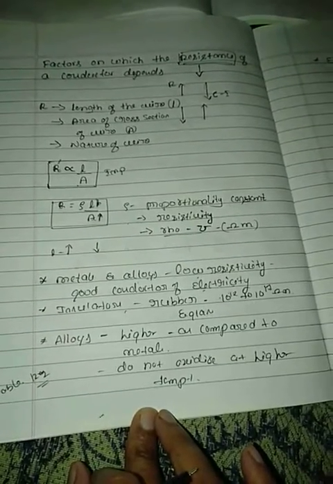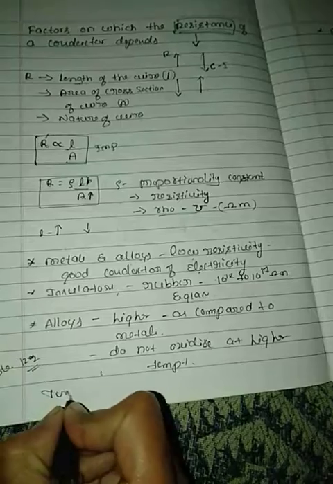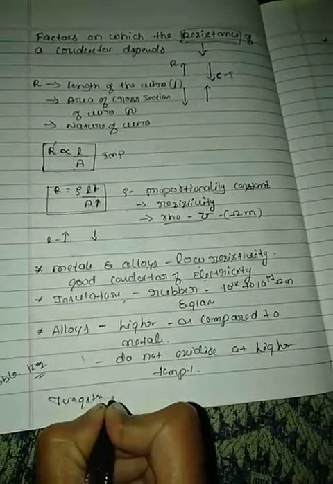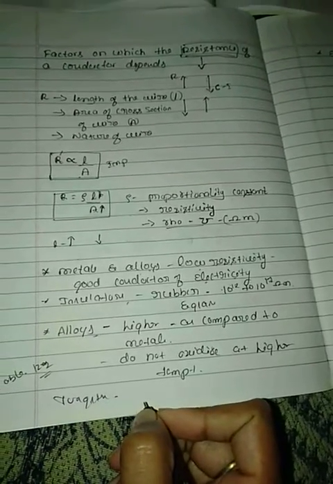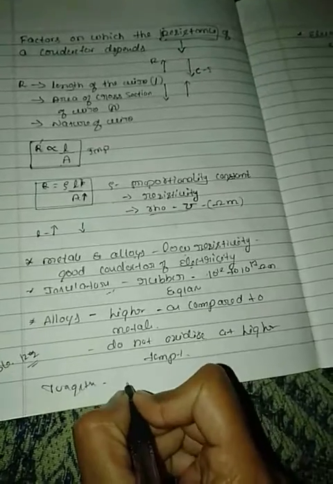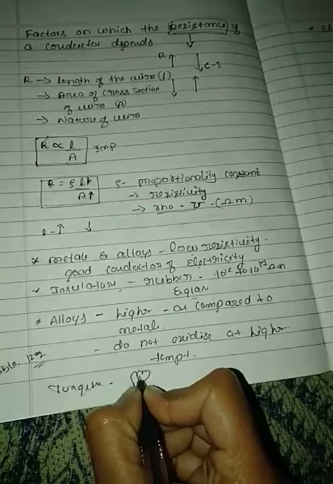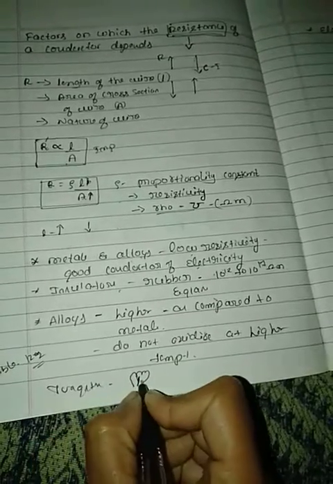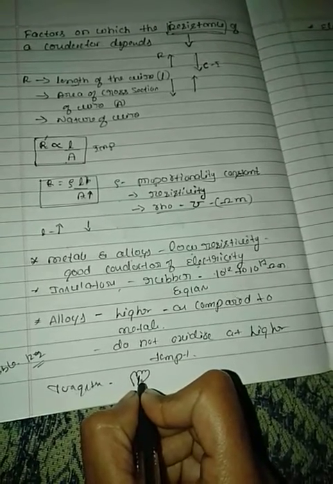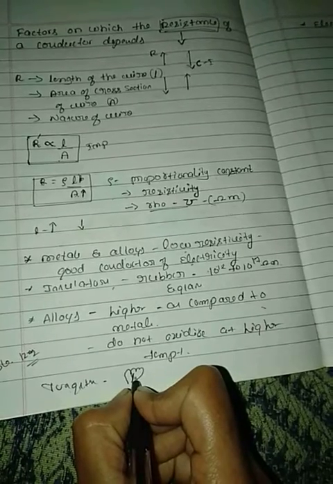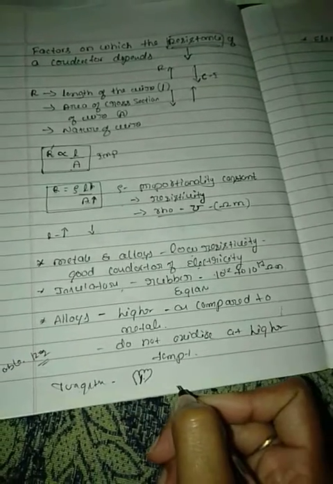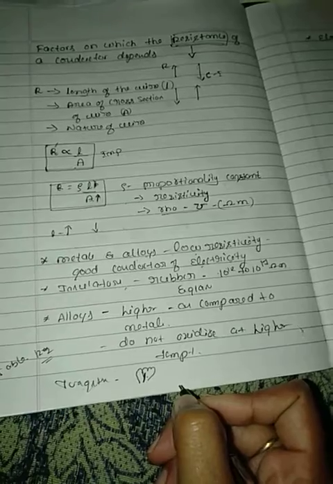And tungsten is used in the filament of electric bulbs. You know the bulbs used in your home, so this is the filament. Tungsten is used in the filaments of electrical bulbs, whereas copper and aluminum are generally used for electrical transmission lines.